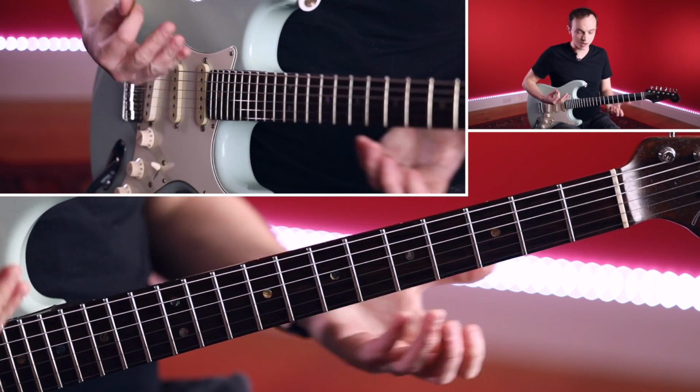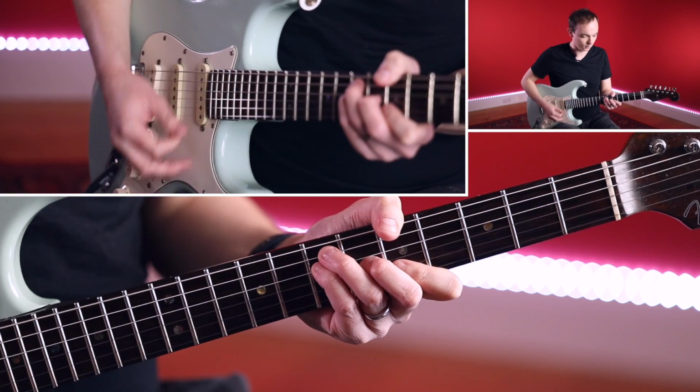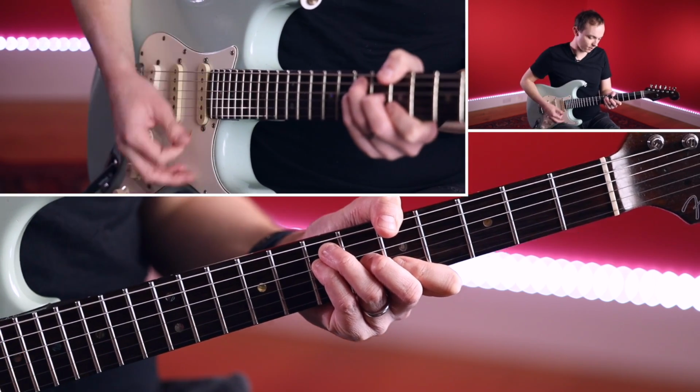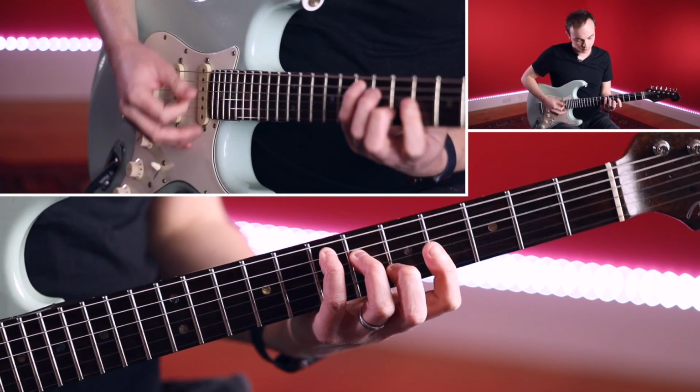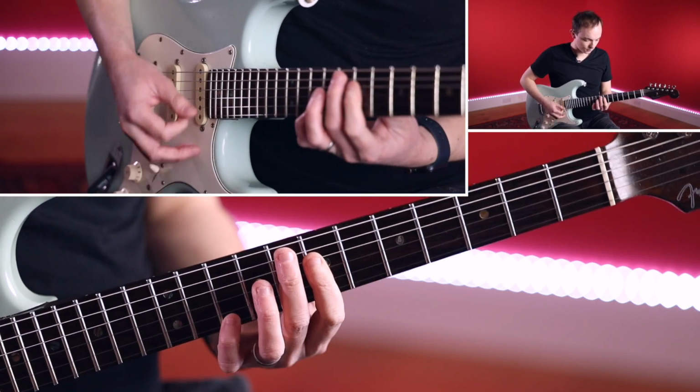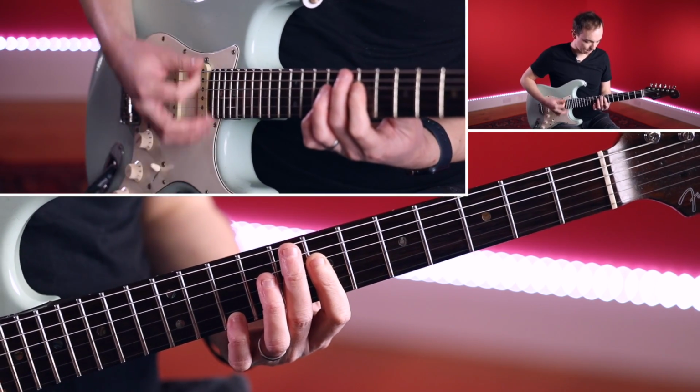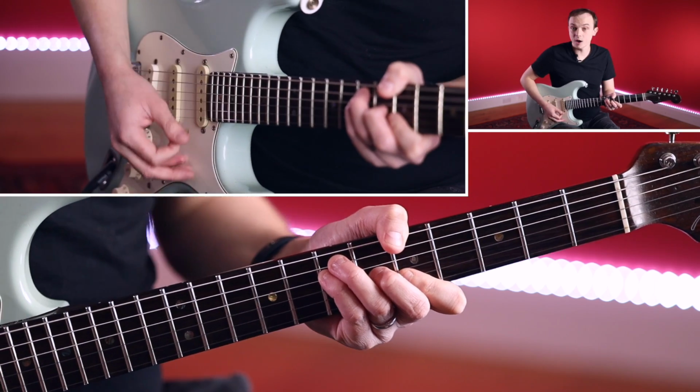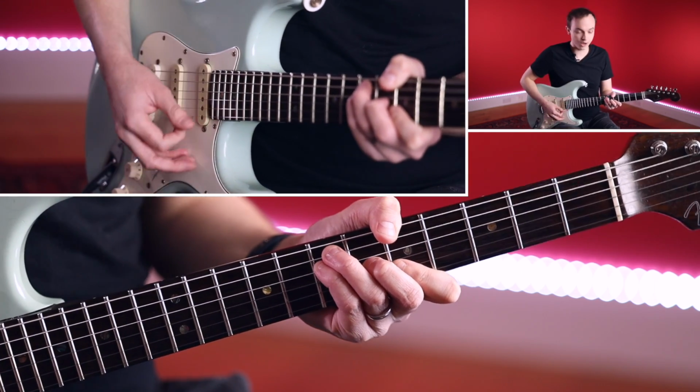If I just play it a couple of times, you can hear how it works. 2, 3, 4. 3, 4. 2, 3, 4. And I'll try it with the A shape this time, just for a bit of variation.